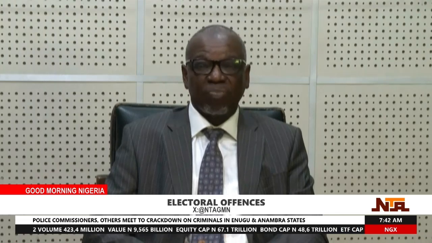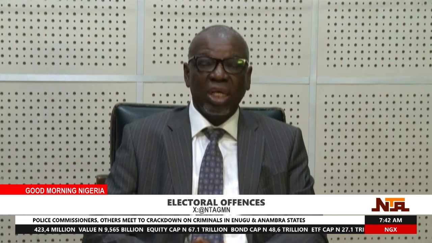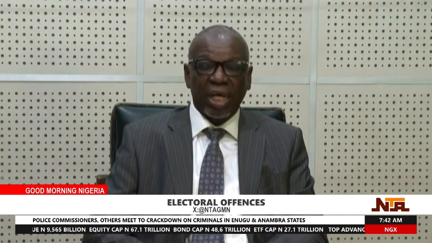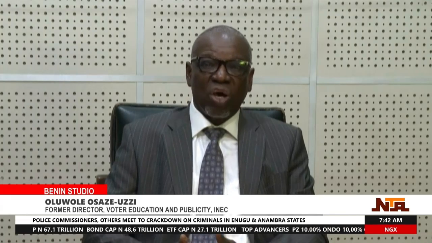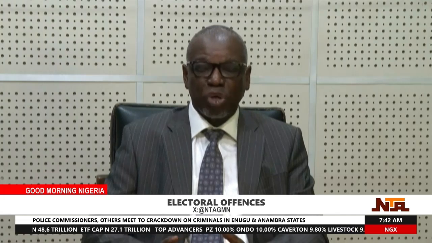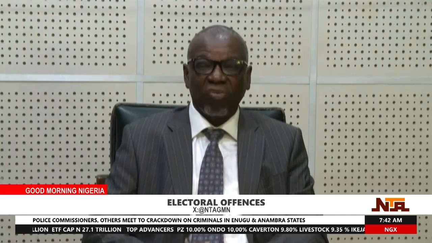People say it's because of poverty or whatever else, but the statute, the Electoral Act, makes it an offence to induce voters to vote one way or the other. So you have other things like the blowing of sirens within polling units, offences relating to polling units, having political meetings in the vicinity of polling units on election day.